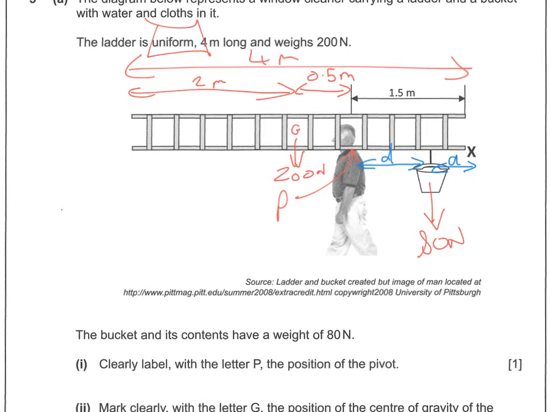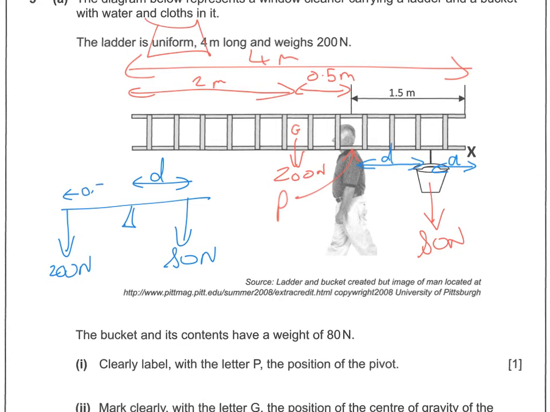So what we have is his shoulder, and 80 newtons here at a distance D, and 200 newtons here at a distance of 0.5 meters. Okay, so we now have a very simple moments problem to solve. Clockwise moments equal anti-clockwise moments, so 80 times d equals 200 times 0.5.